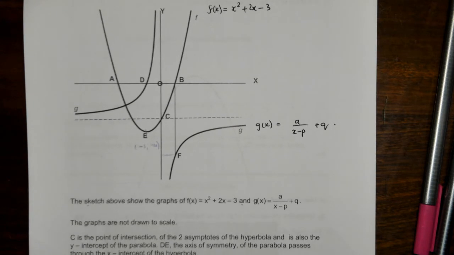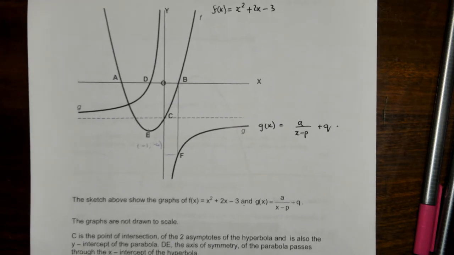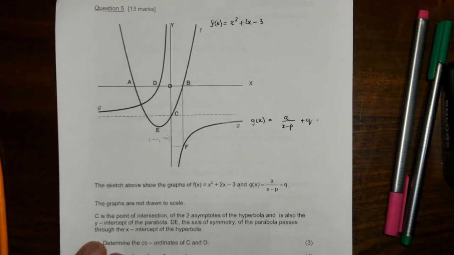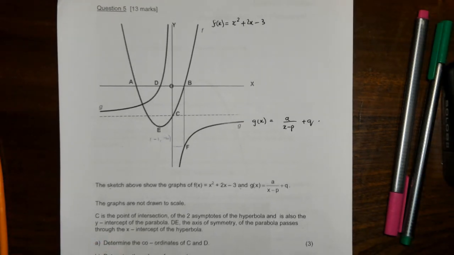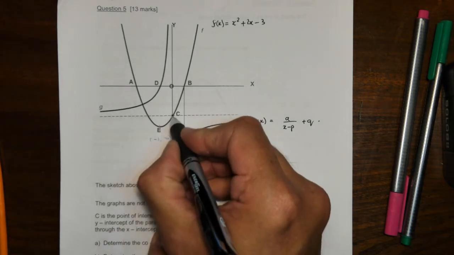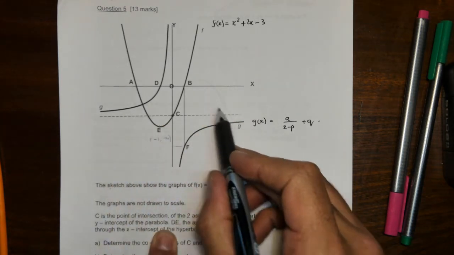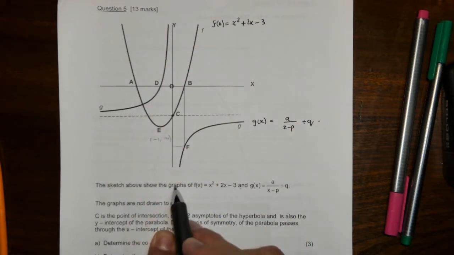The graphs are not drawn to scale. Okay, so thanks for telling us that, so that we know we cannot just read values off this graph. Then it says, C is the point of intersection of the asymptotes of the hyperbola, and it is also the y-intercept of the parabola. So this point is quite significant. It's where the asymptotes of the hyperbola intersect, and it's the y-intercept of the parabola.